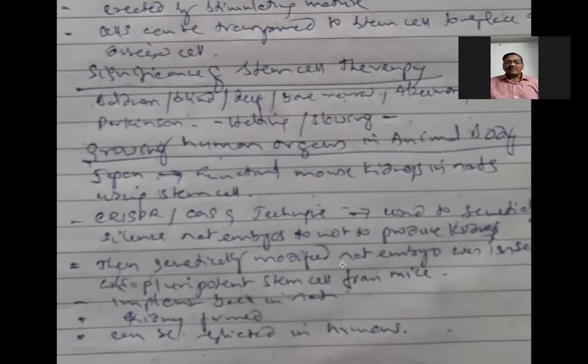Then after some time, in the rat, a kidney of a mouse was produced. That means the experiment is successful. They want to do similar kinds of experiments with relation to human organs. The experiments are going on.